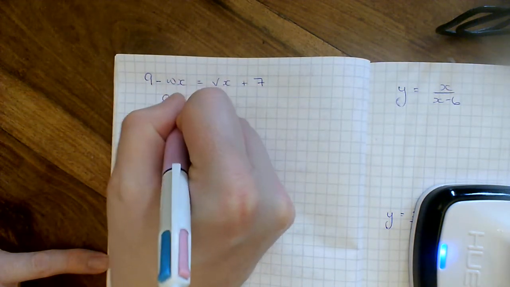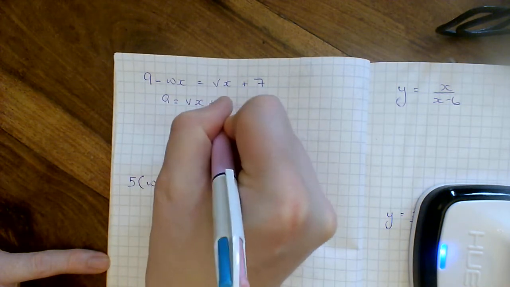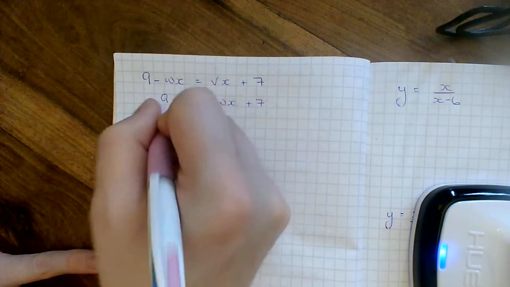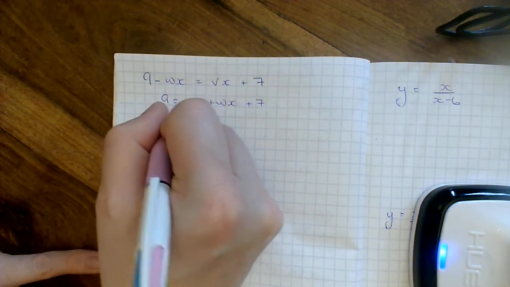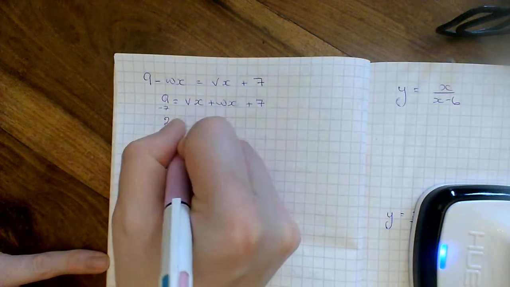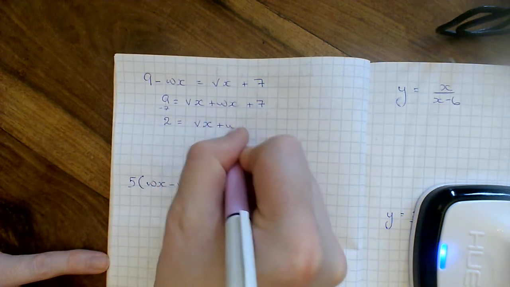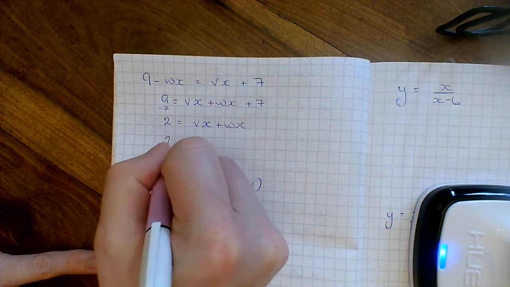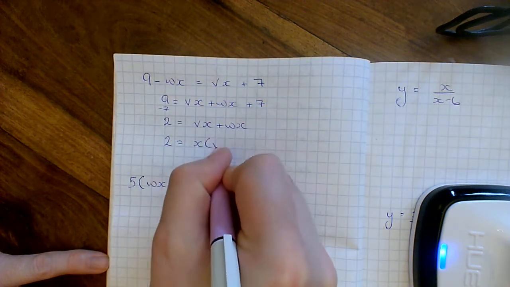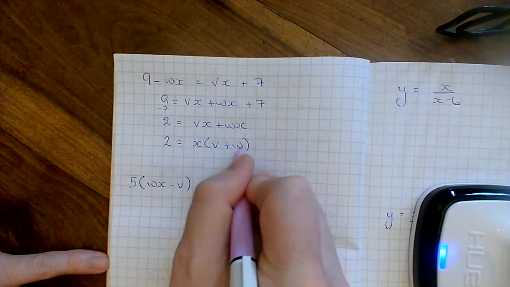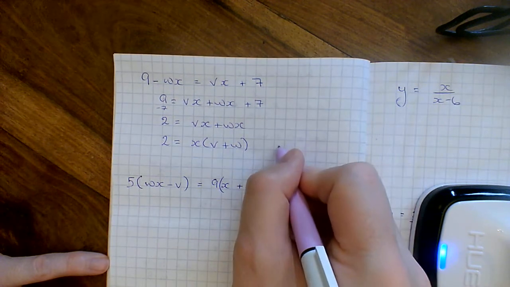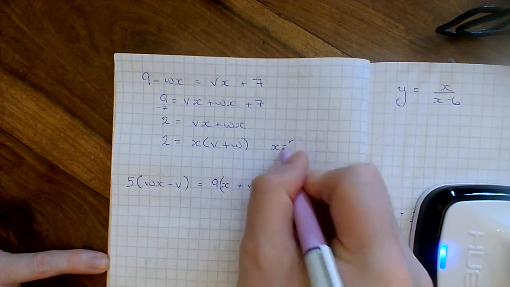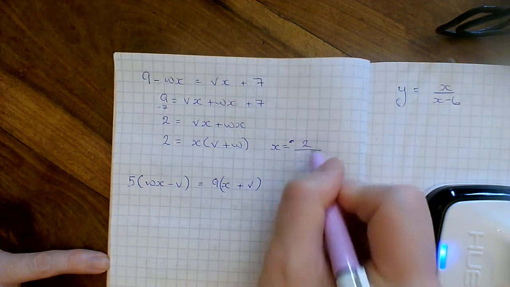So you get 9 equals vx plus wx plus 7. And I'll take the 7 off the 9, so 9 take away 7 is 2, equals vx plus wx. Now pull out the x's, so if I factorise, you get 2 equals x into v plus w, and then drop that v plus w on the bottom, and you get x equals 2 over v plus w.